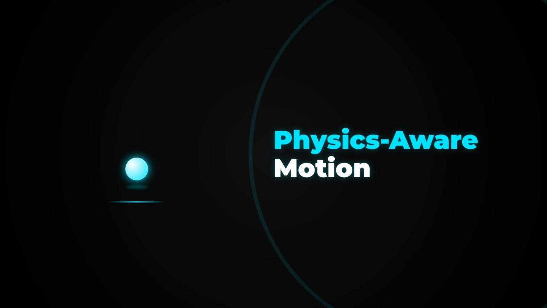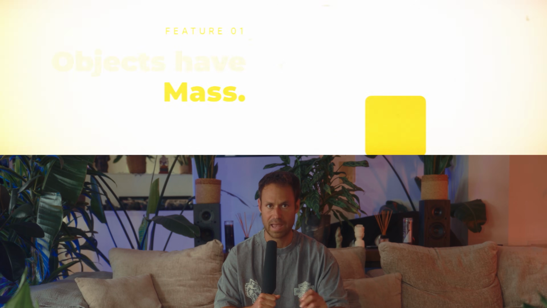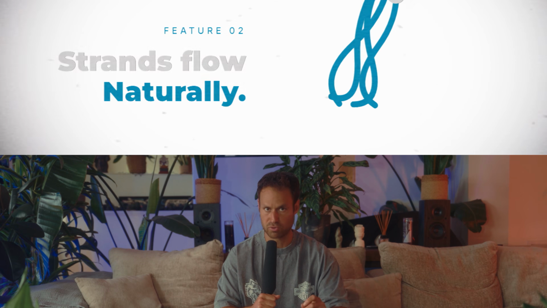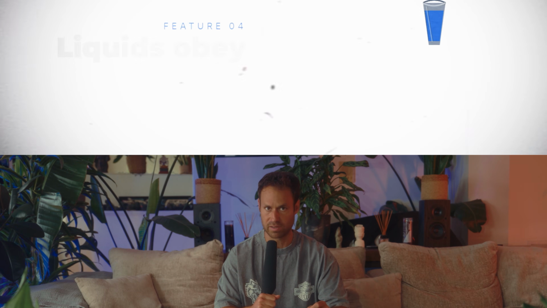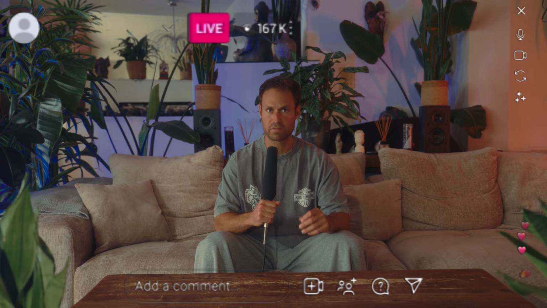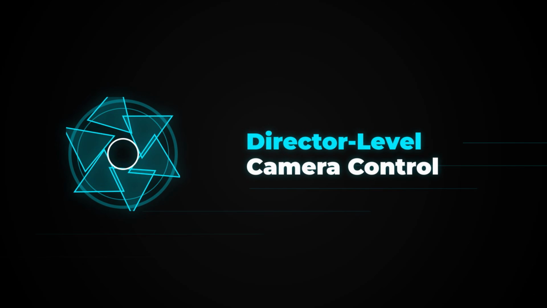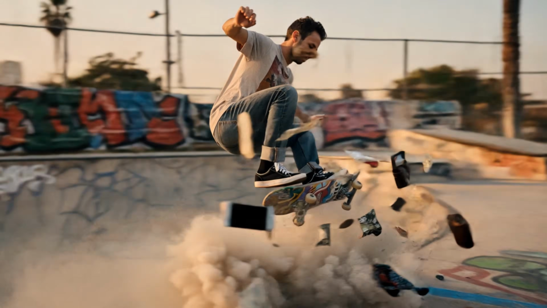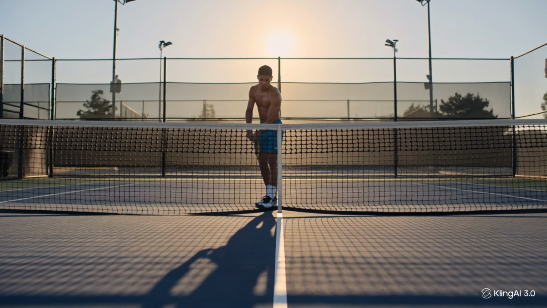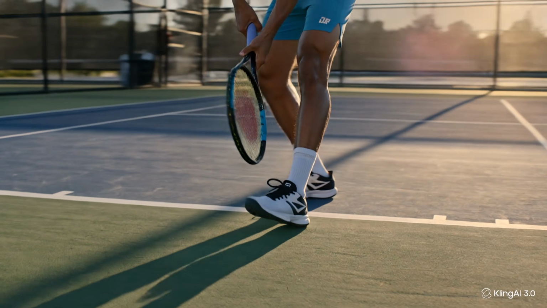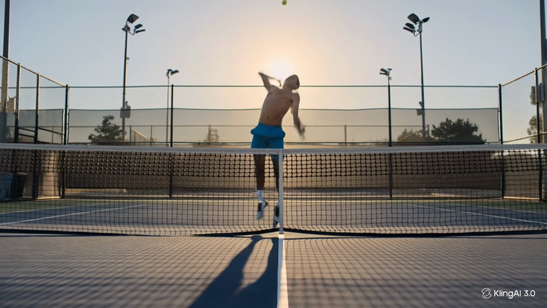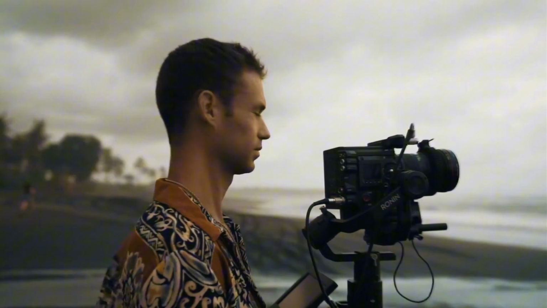First, physics-aware motion. Objects have weight, hair moves naturally, fabric drapes realistically, liquids obey gravity. When you generate a scene, the motion feels like the real world, not a hallucination. Second, director-level camera control. I'm specifying dolly moves, tracking shots, orbital cameras, rack focus, and the AI actually executes them accurately. I'm not hoping the camera does something interesting.